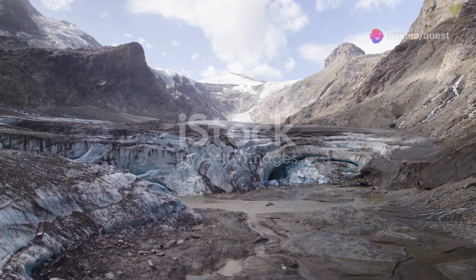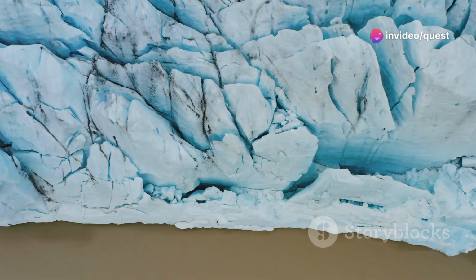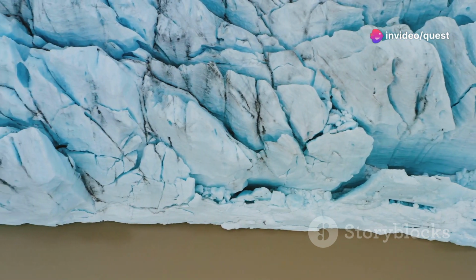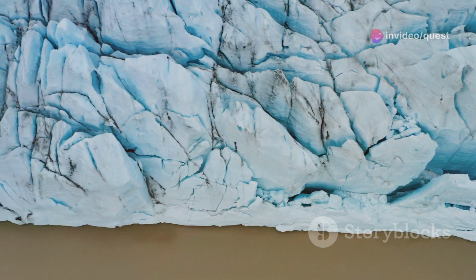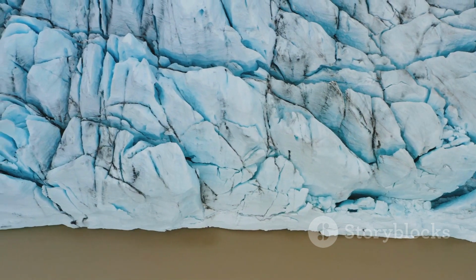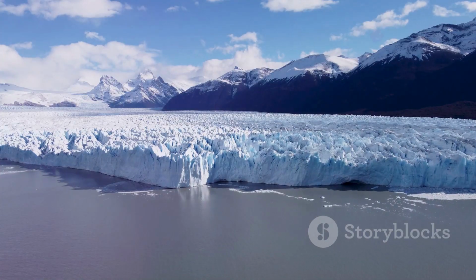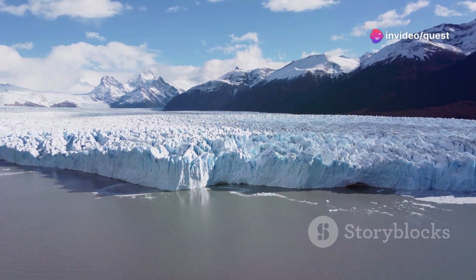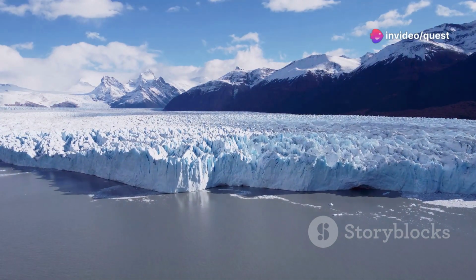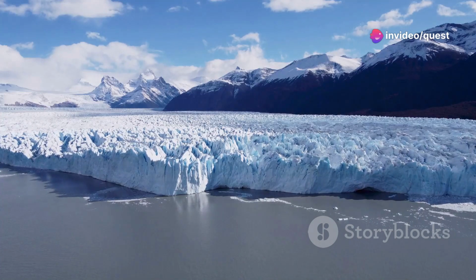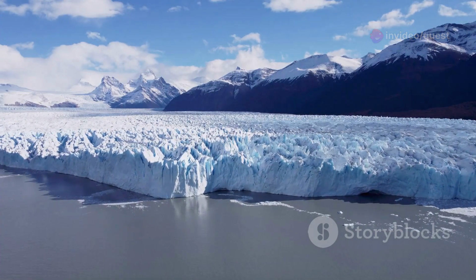The evidence of glacial retreat is compelling and widespread. From the shrinking ice fields of the Arctic and Antarctic to the disappearing glaciers of the Himalayas and Andes, the story is the same. Glaciers are losing mass at an alarming rate. This retreat is driven by a combination of factors including rising air temperatures, increased melting due to changes in precipitation patterns, and the intrusion of warmer ocean currents.